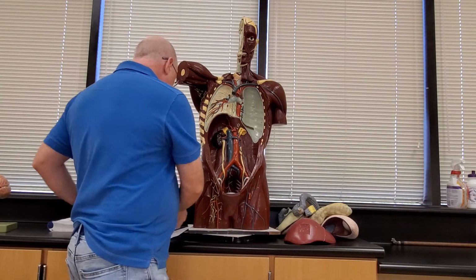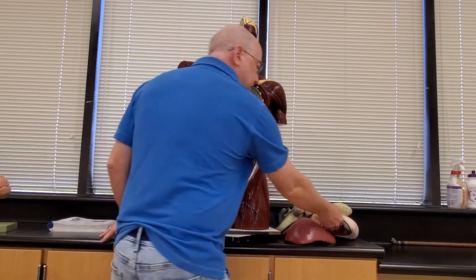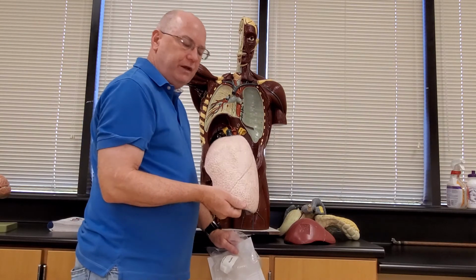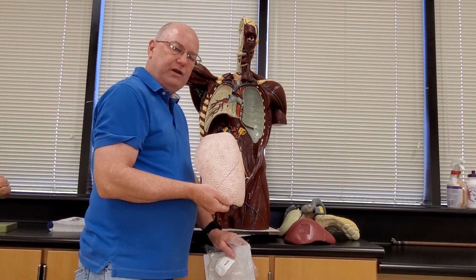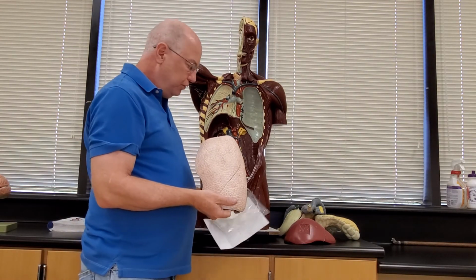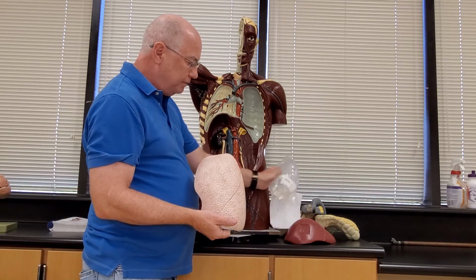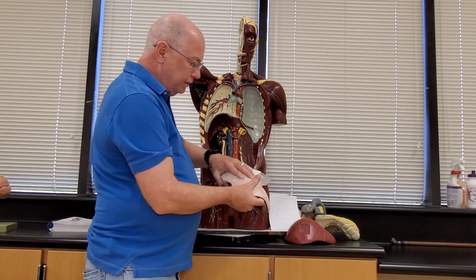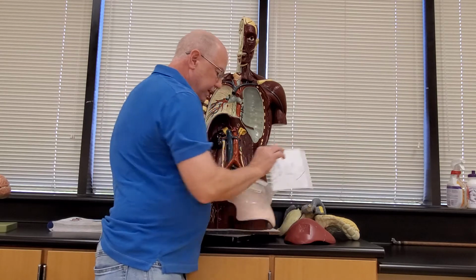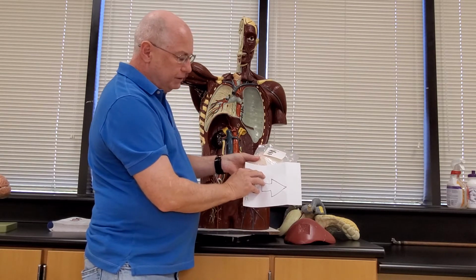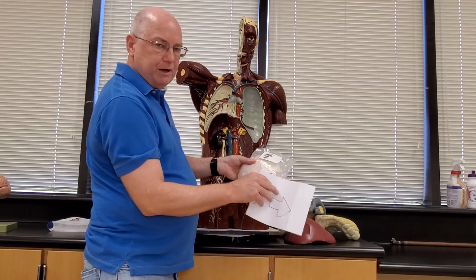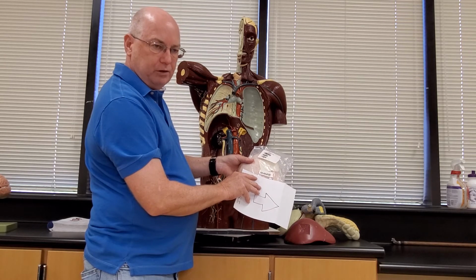Now, the exact same concept applies for the lungs, except the scientific name for the lung membrane is pleura. So if I had two membranes lying up against the lung here, I have one up against the surface of the lung, and then I have a second. The clear piece of plastic would represent the visceral pleura. This piece of paper would represent the parietal pleura.